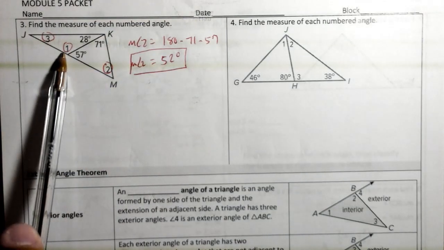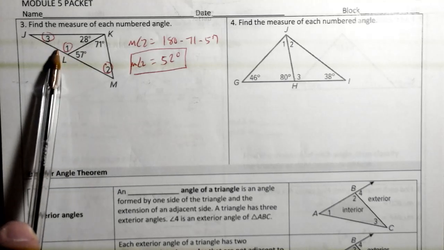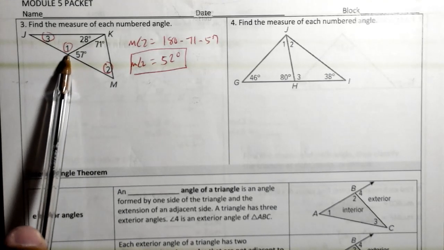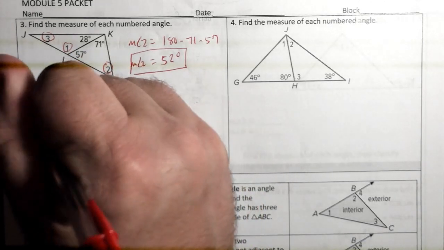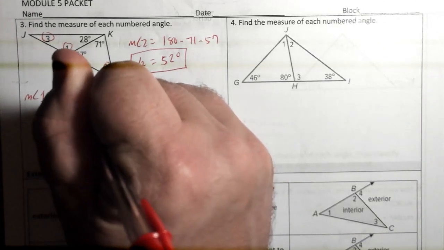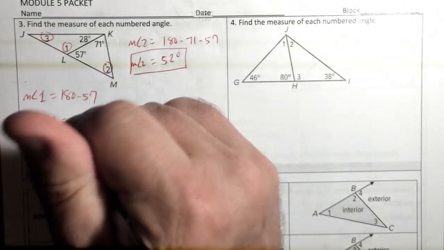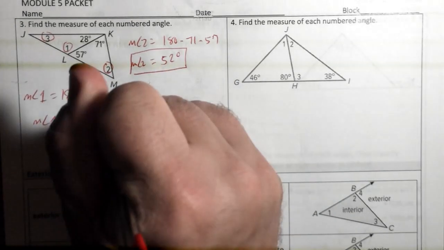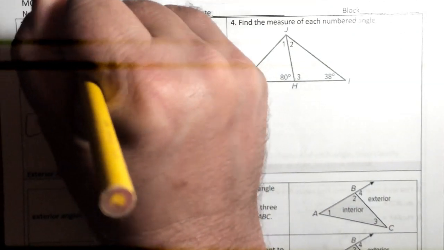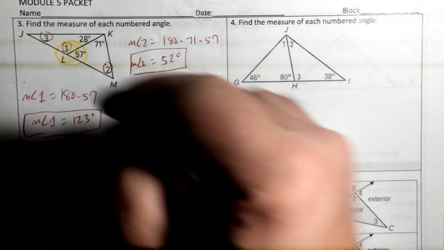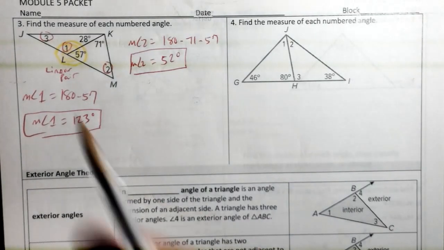All right, so notice here, let's try to zoom just a little. Notice here, angle 1 and this other angle that's 57 degrees, they share, they split this line. This line is 180 degrees. These two angles are a linear pair. So angle 1 is going to be 180 minus 57. So the measure of angle 1 is going to be 123 degrees. This right here, linear pair. That's why they equal 180.